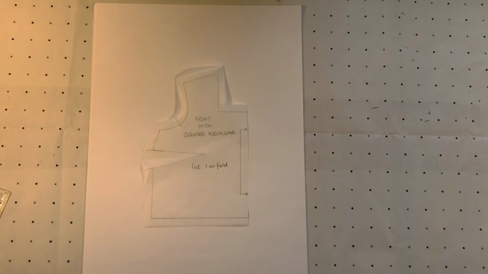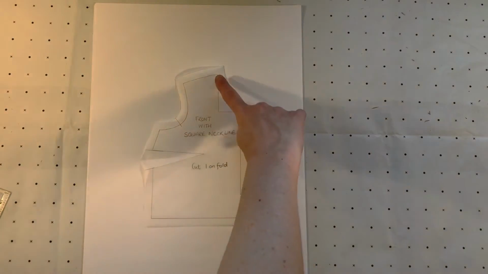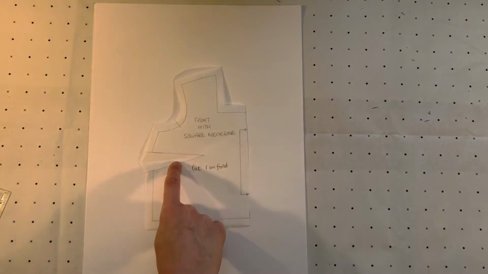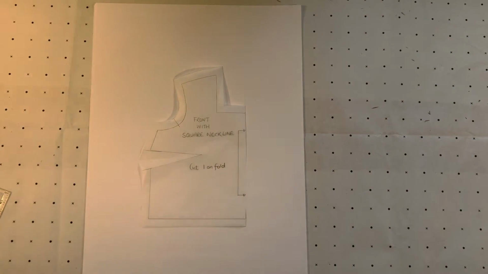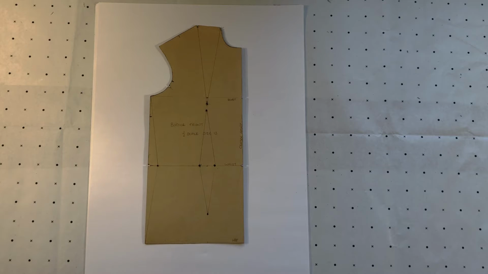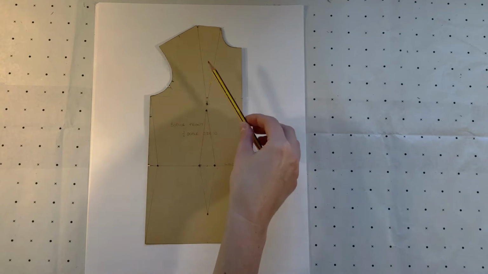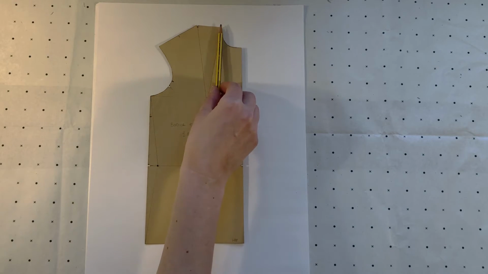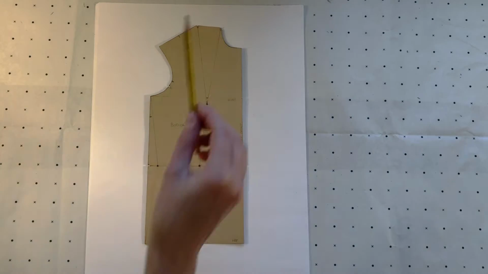You'll end up with a pattern piece that looks something like this, with a squared neckline and the bust dart moved into the underarm position. We'll start by tracing the front block, and I'm going to pivot the bust dart here into the underarm position to move it away from the neck point here.